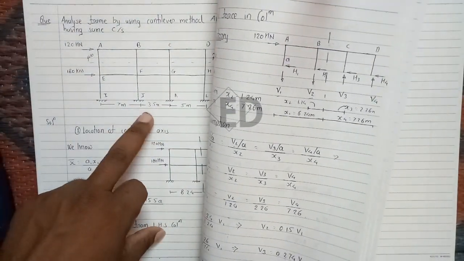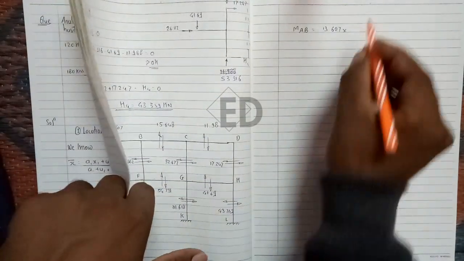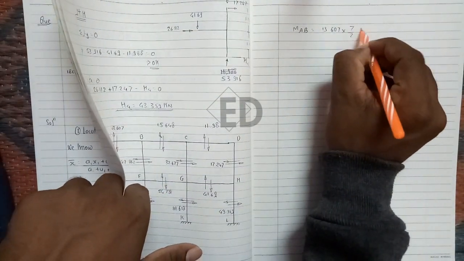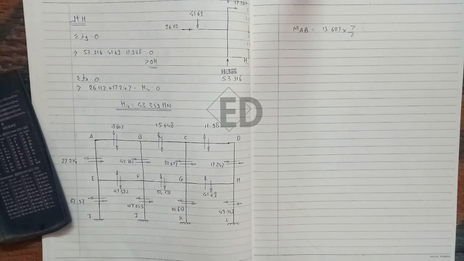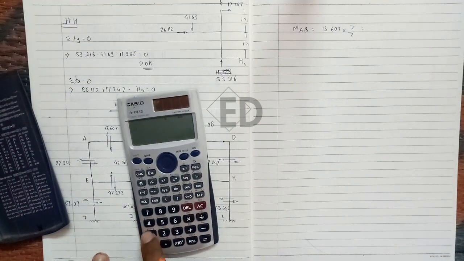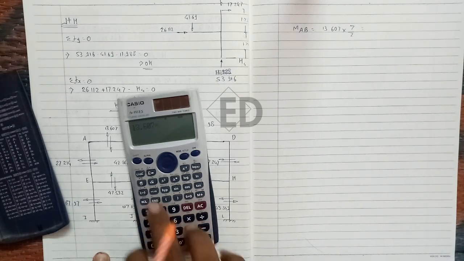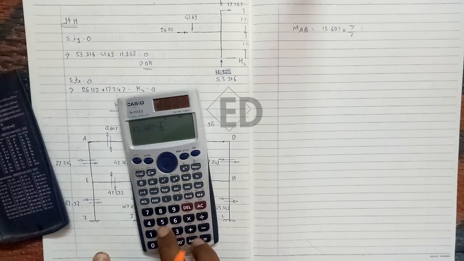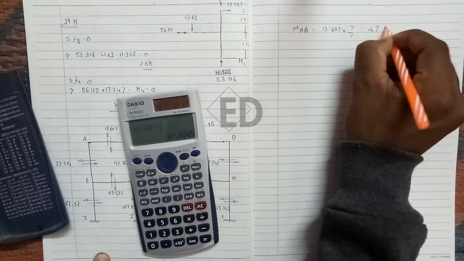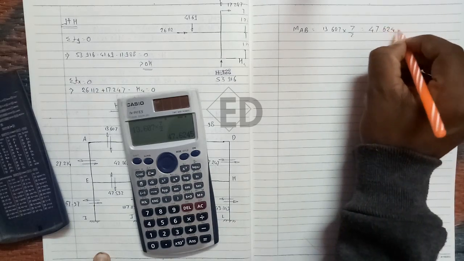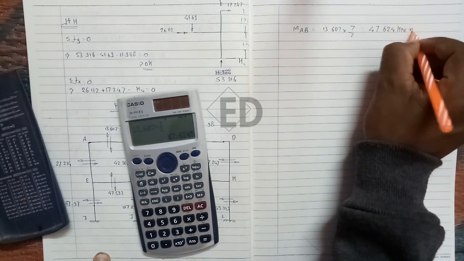A to B is 7, so 7 by 2. 13.607 into 7 by 2, I get 47.624 kilonewton meter.